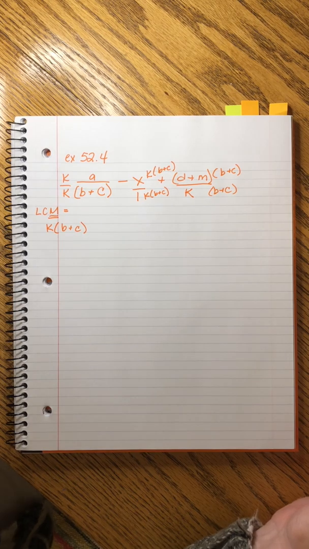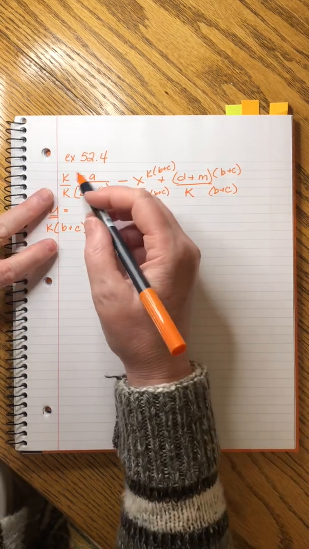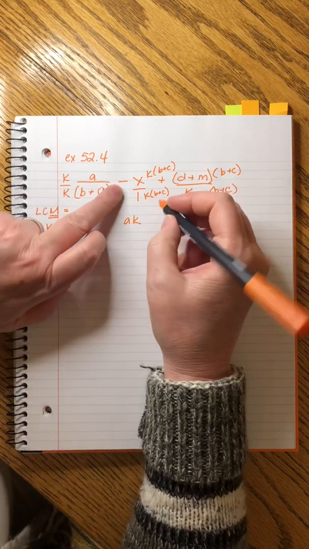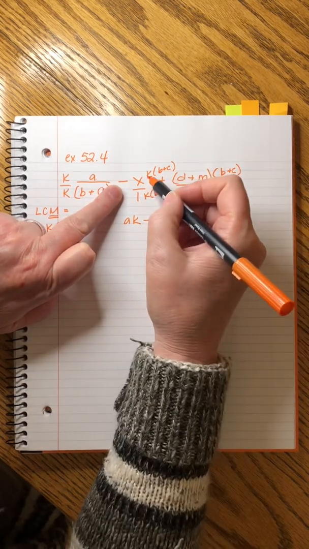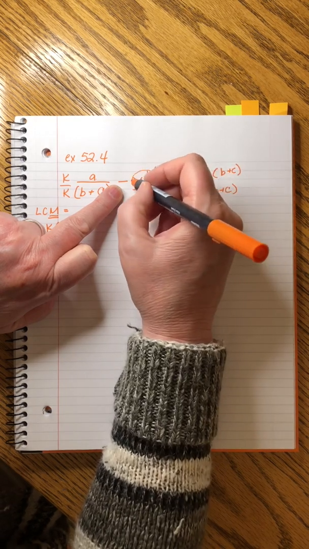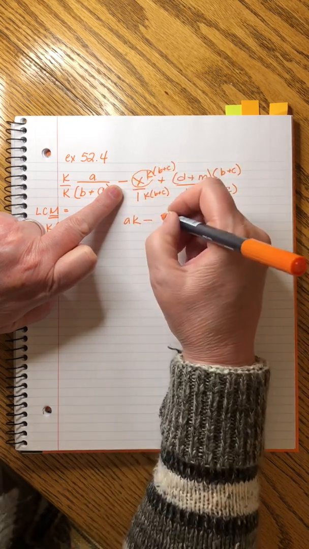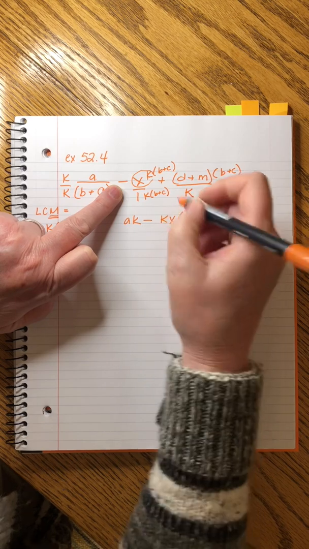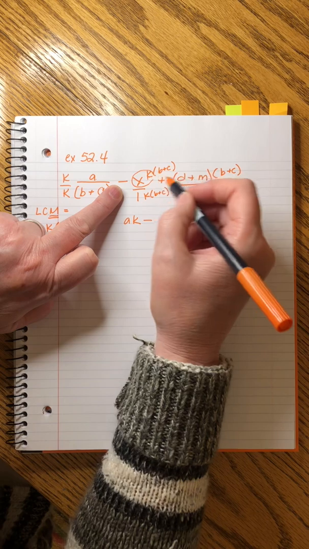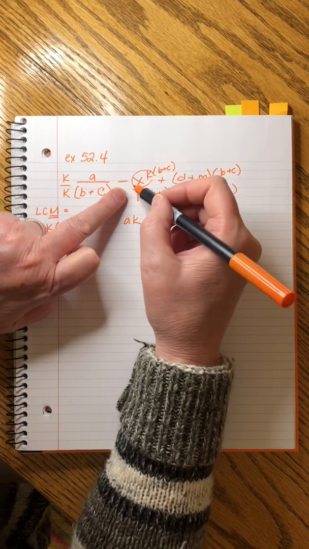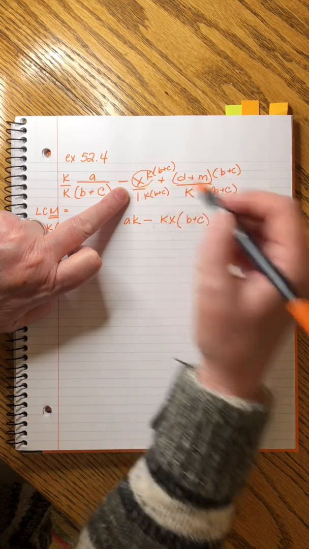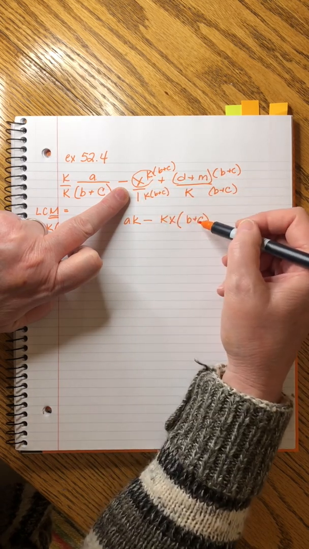All right, now let's simplify this, and this is a little crazy. So here we just have AK minus, now this already has a term on the outside and we're multiplying it again, so these guys can just hang out together. So I'm going to write KX times the quantity B plus C. See how I did that? I didn't mess with what was inside the parentheses. I just let X be buddies with K. They'll both be outside dudes. And then if we decide we want to distribute, we'll do that.